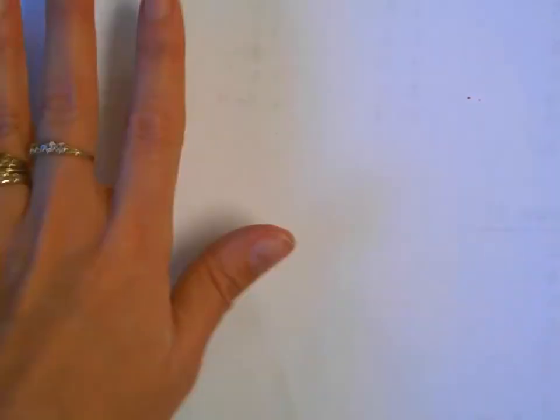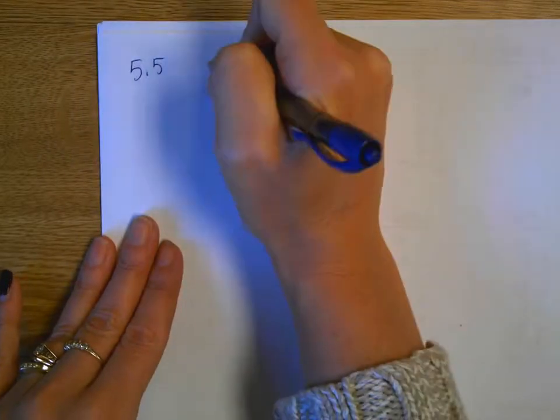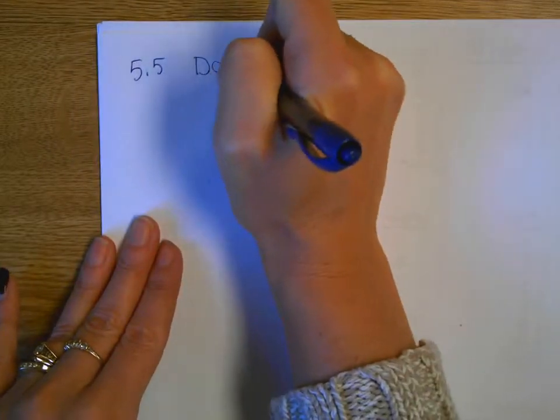All right, more identities. This section is all about the double angle identities.